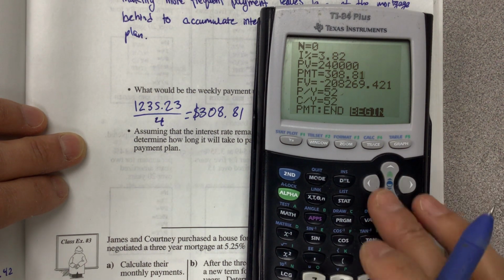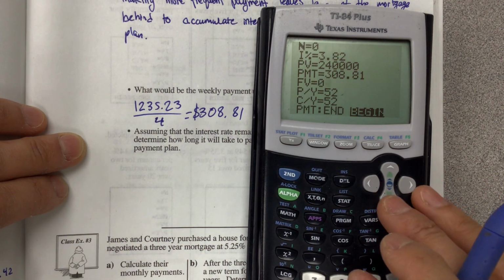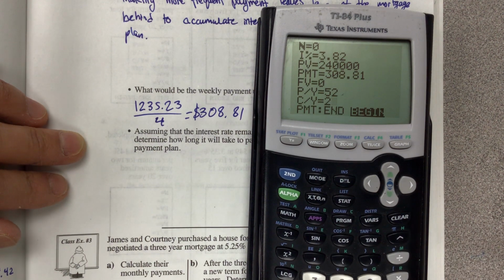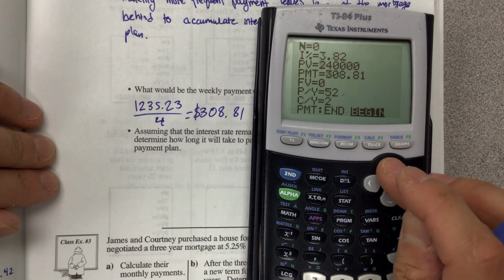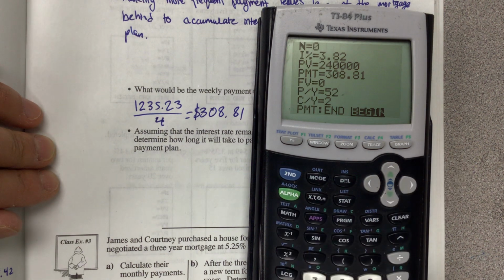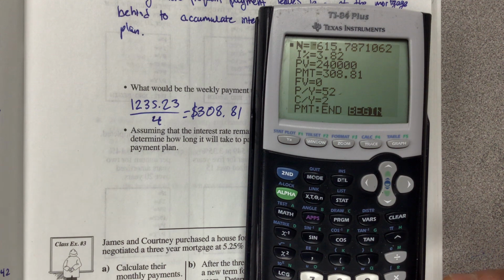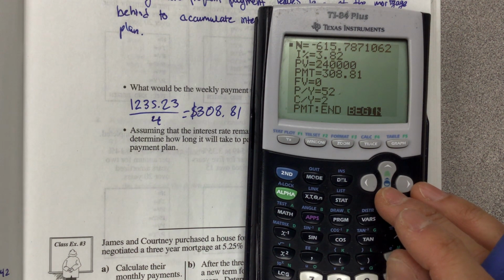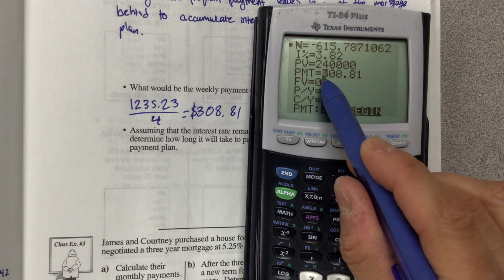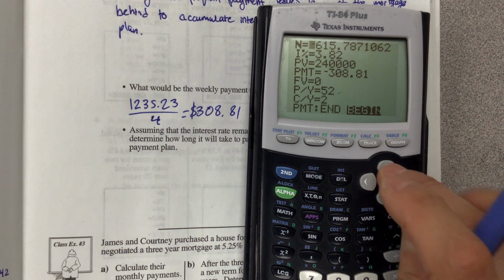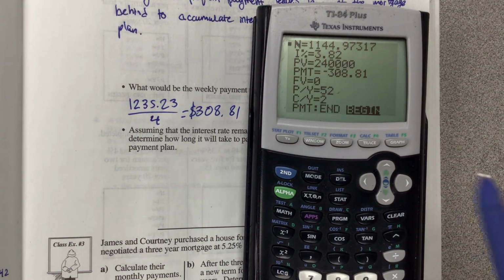FV is 0, and 52 weeks. I'm going to have to double check that one. But let's see what this value of N is going to be. Why is it negative? This is why, because my payment should be negative, negative 308.81. Let's try this again.